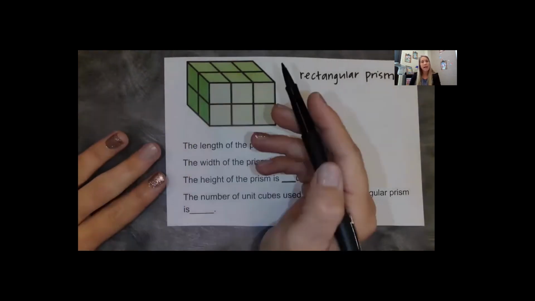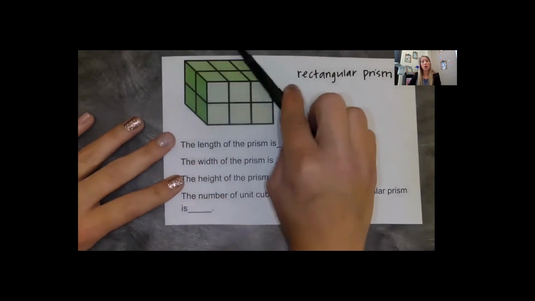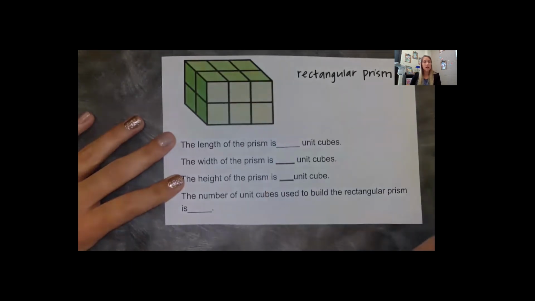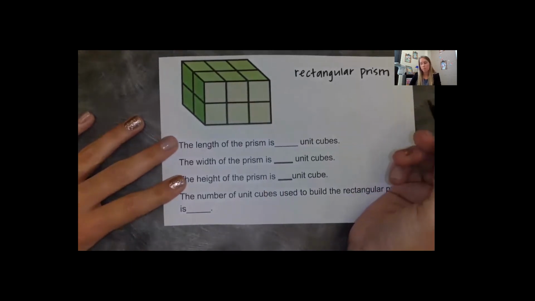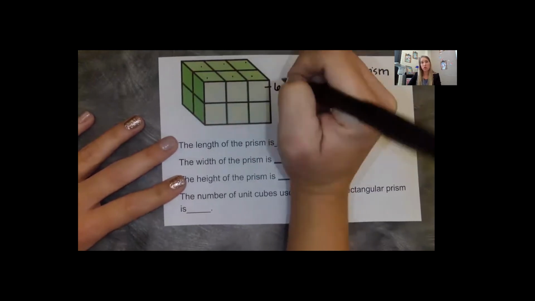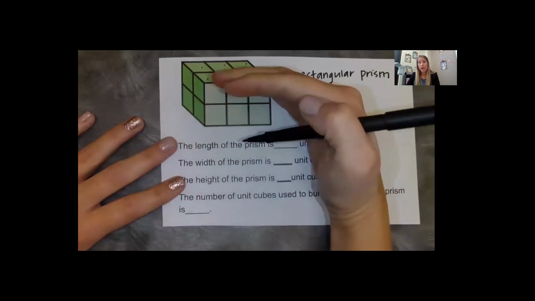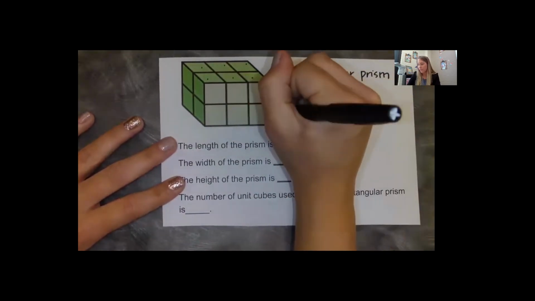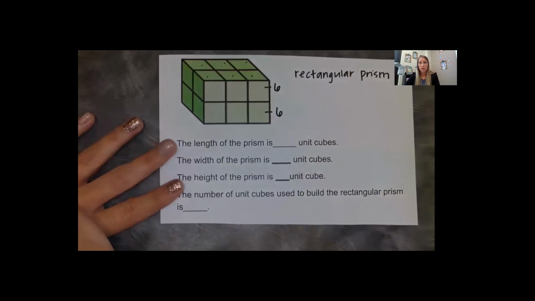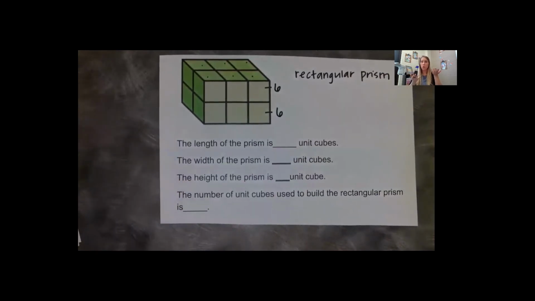Remember, we have to think about the cubes we can't see as well as the ones that we can. I can see the whole front, and I could see the whole top. Let's start with the top. I see 1, 2, 3, 4, 5, 6 cubes that make up the top. And there's another layer underneath that, which would have to have 6 cubes. We know that those cubes can't be floating, so there has to be something under there holding it. So we know below the top layer, there's 6 more cubes.